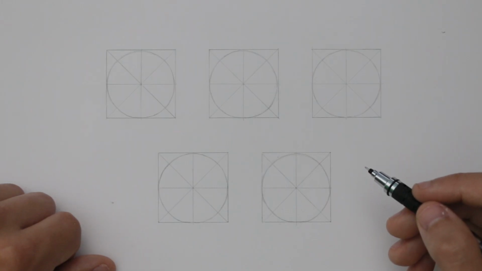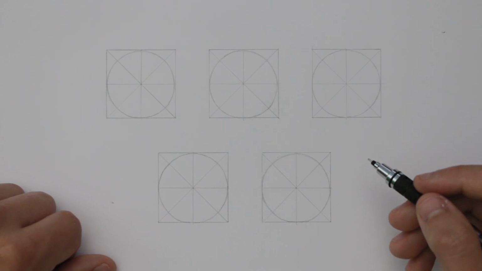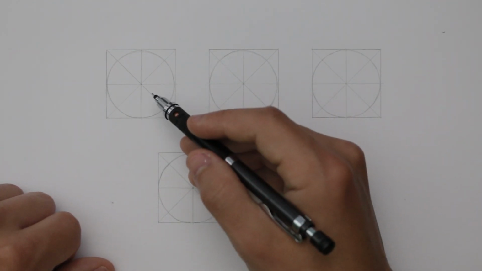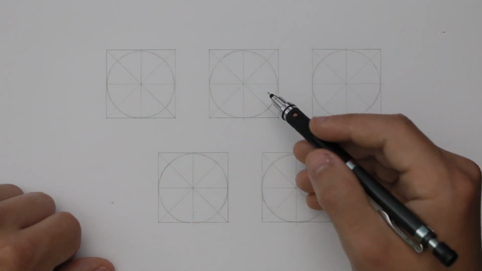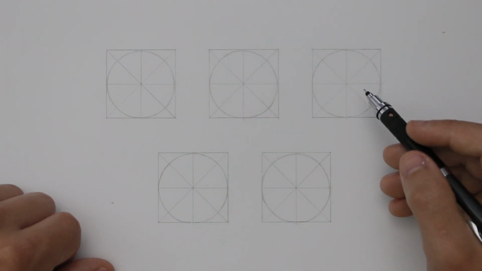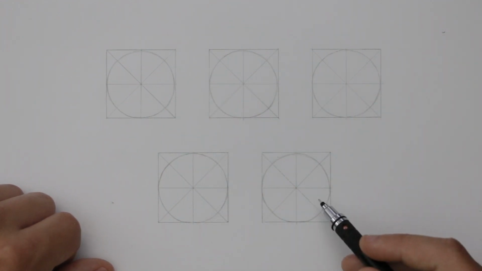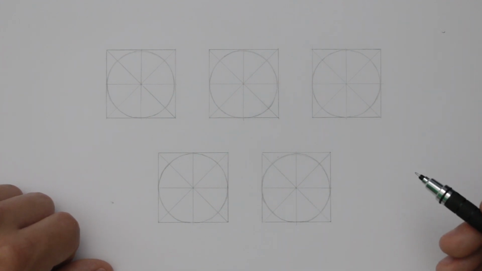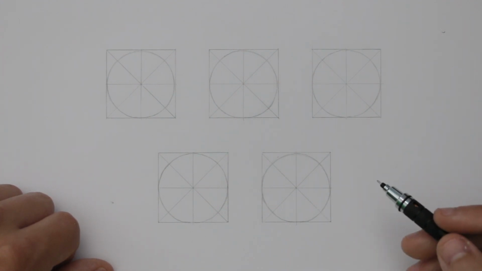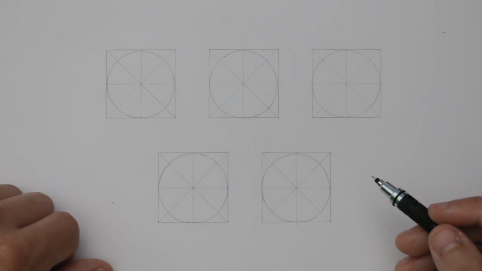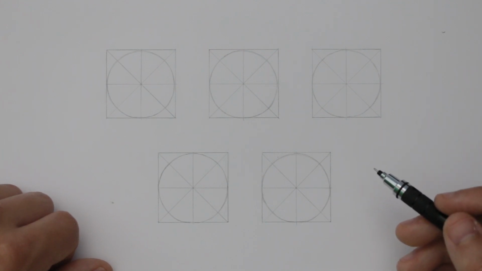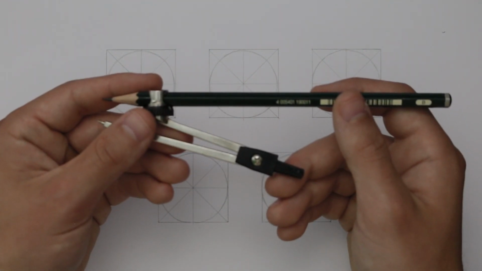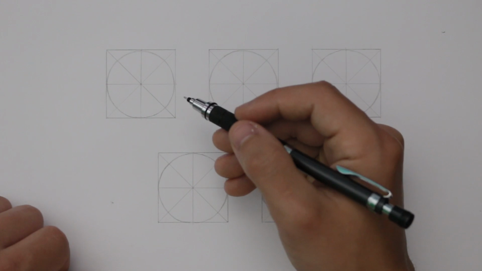Remember, an ellipse is simply a circle in perspective, so here I have drawn out 5 circles. I'm going to divide this first one into 3 sections, this one into 6, this into 12, then 5 and finally 10. The reason I'm showing you this is because you'll often find yourself tasked with drawing wheels for vehicles, and well, you can't really have wheels without spokes. So to do this I will be using this compass, and I'm going to work my way through these.